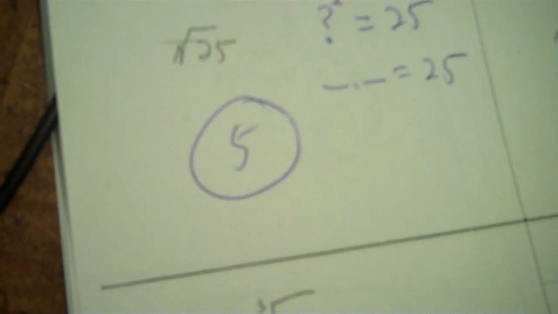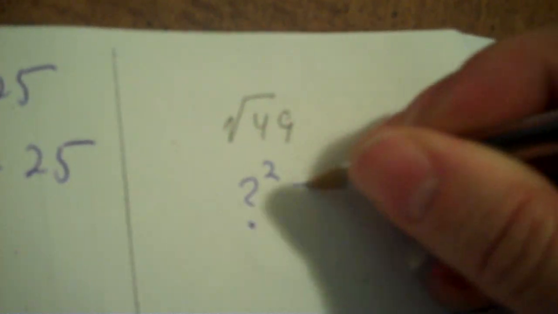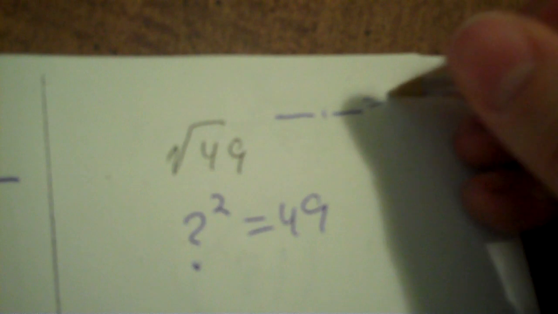Okay. The square root of 25 means it's asking you, question mark to the second power equals 25. That means what times itself equals 25? Well, I think it's 5. Okay. Square root of 49, what number when taken to the second power is 49? Okay, that means what times itself is 49?